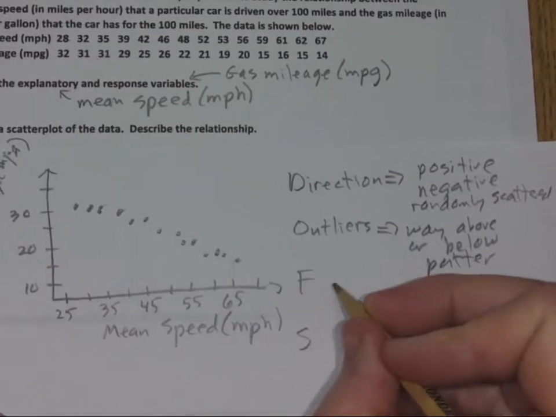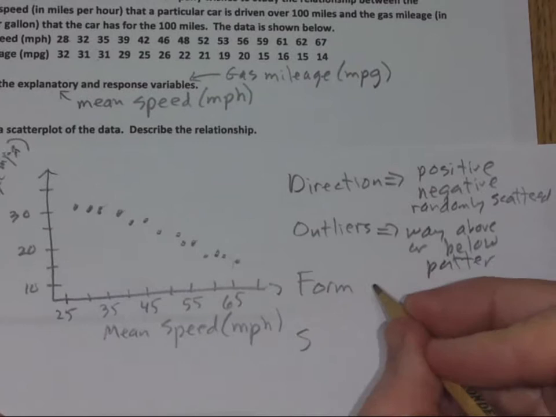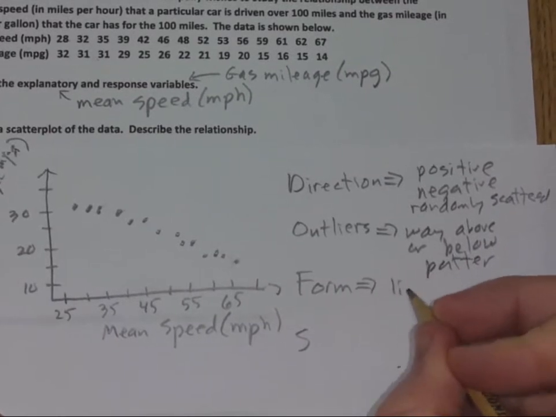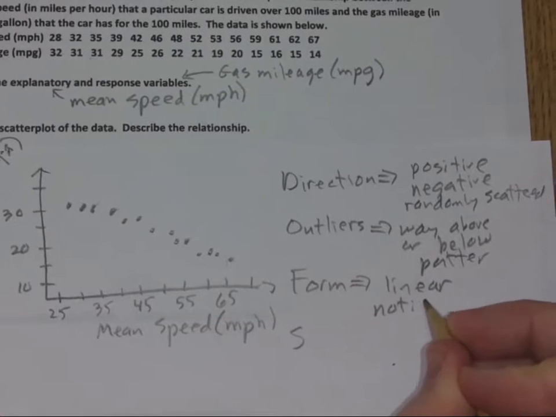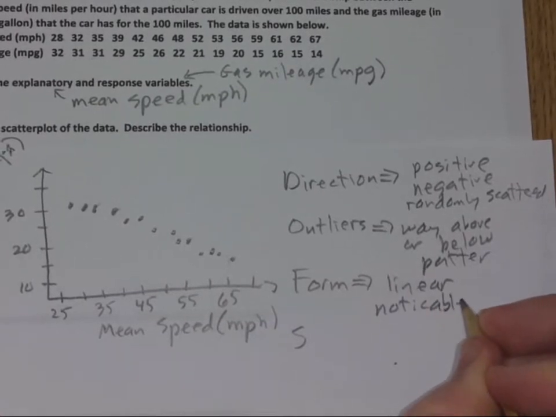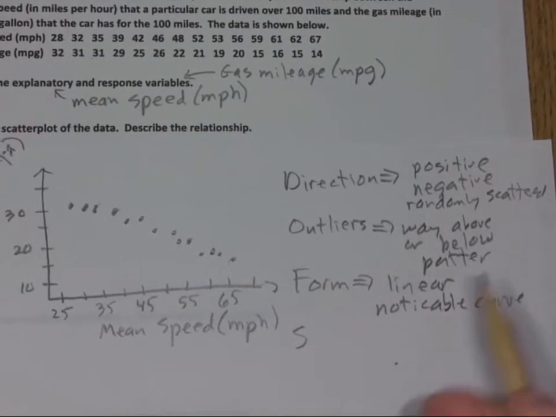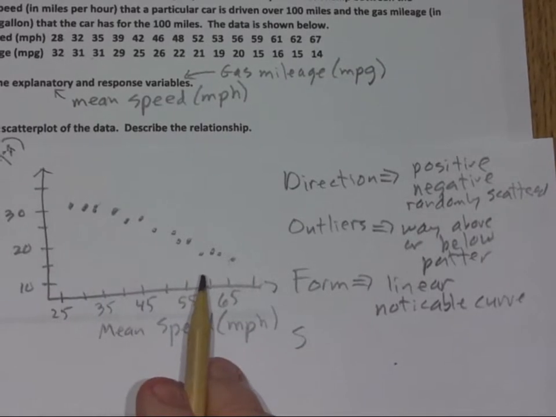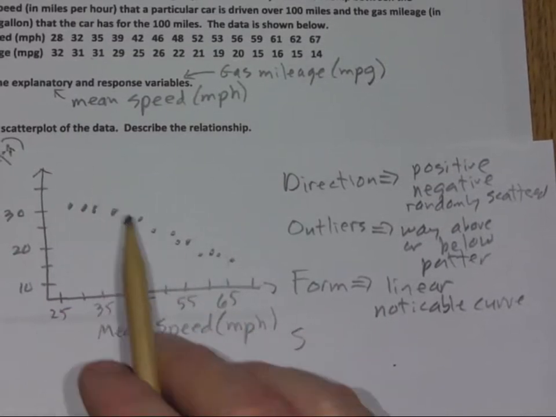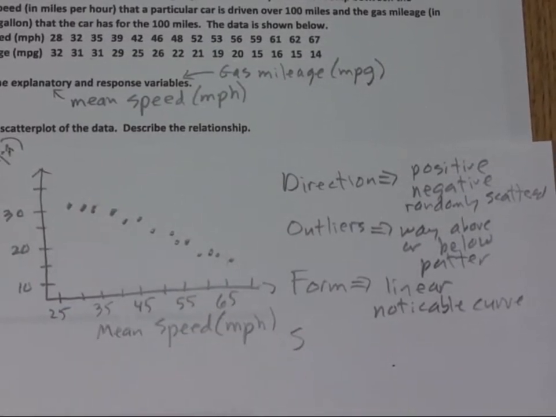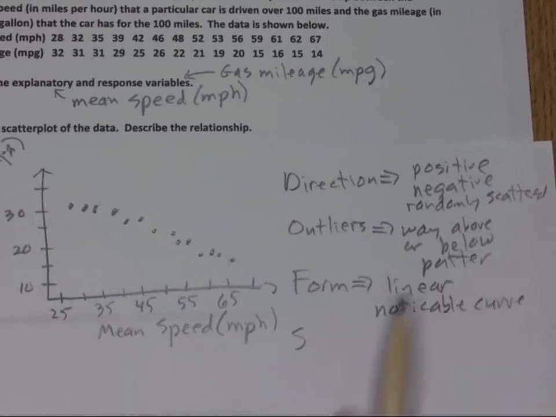All right, the F stands for form. So is it linear, or does it show a noticeable curve? Now, linear doesn't mean that it's on a perfect straight line. You can have some scatter about that line. But linear basically means there's not some sort of noticeable curve, like a parabola or some sort of exponential thing, which later in the year we'll deal with. But is it linear or not?